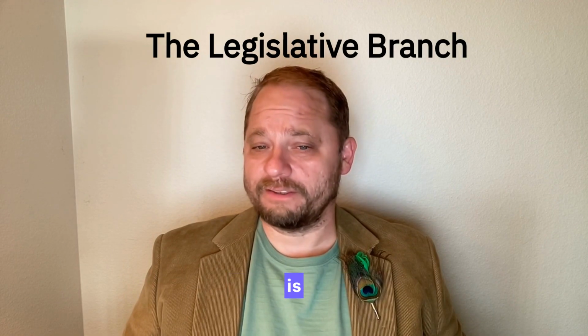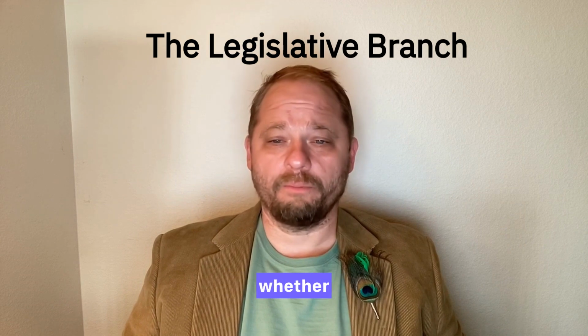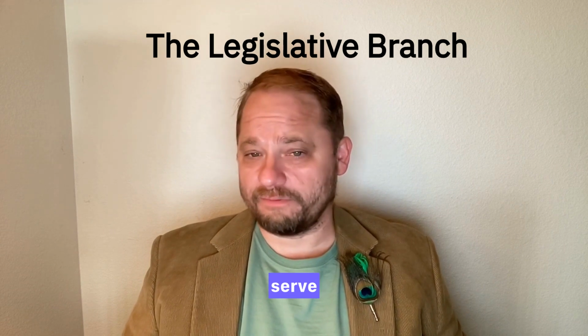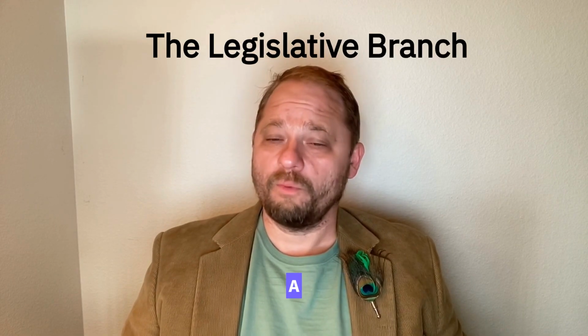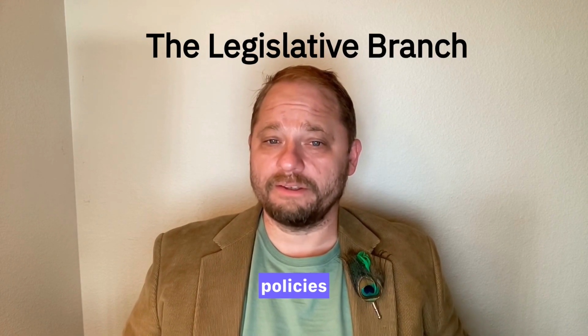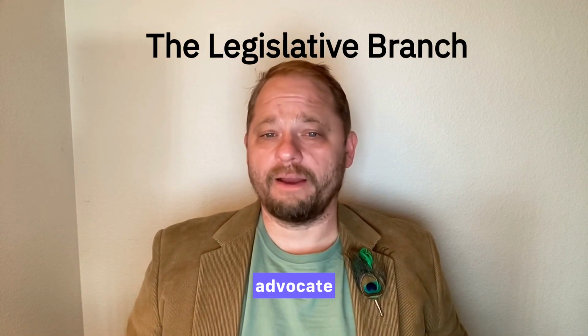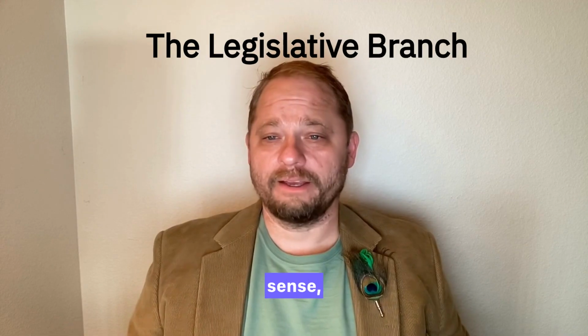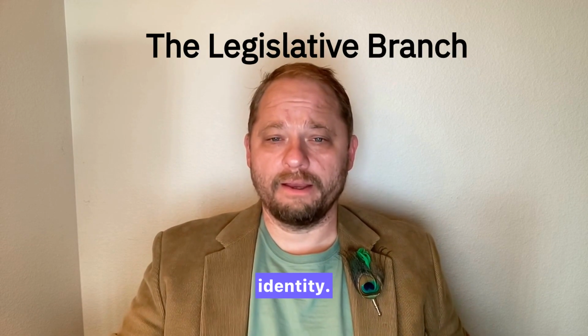But representation is not only about appearance or identity. Substantive representation is about whether members of Congress act in ways that serve their constituents' interests, regardless of whether they share the same background. A wealthy senator may still champion policies that benefit working-class families, and a legislator from one ethnic group may still advocate effectively for another. In this sense, representation is judged by outcomes and advocacy, not by personal identity.